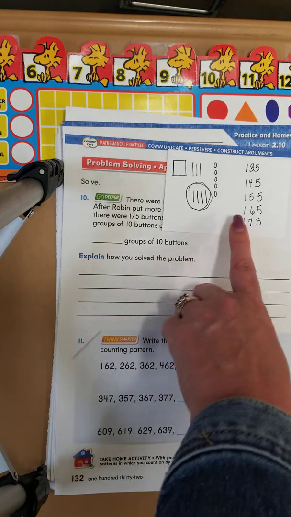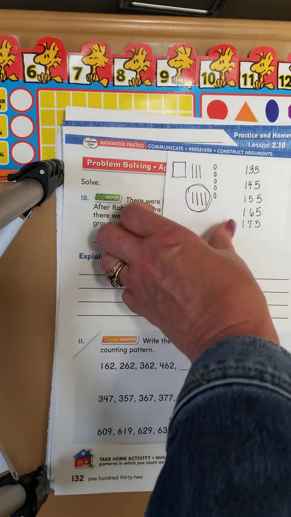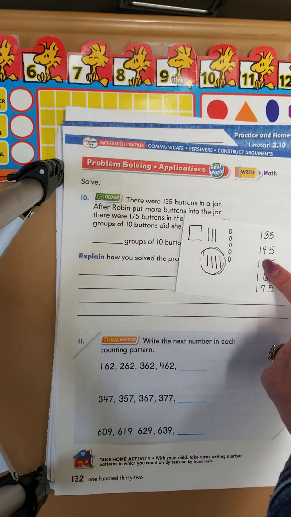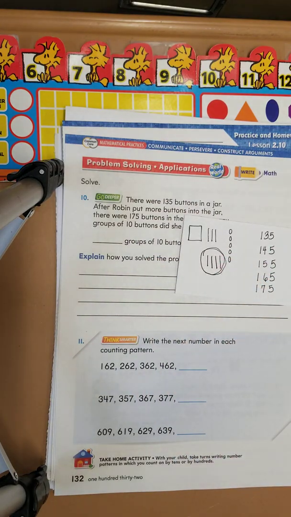How did I solve the problem? You can write just like I did. You can use your counting pattern, or draw the picture. And I will accept that.